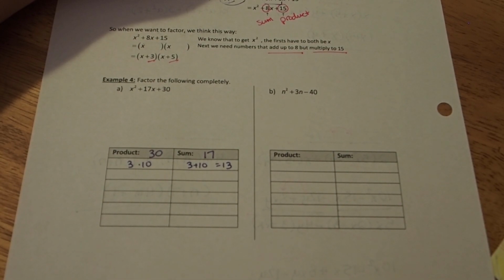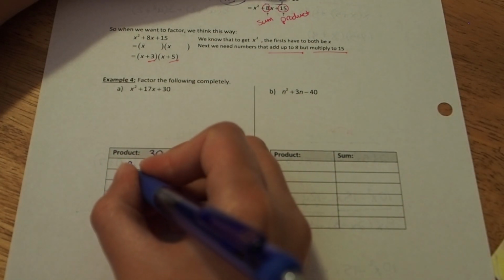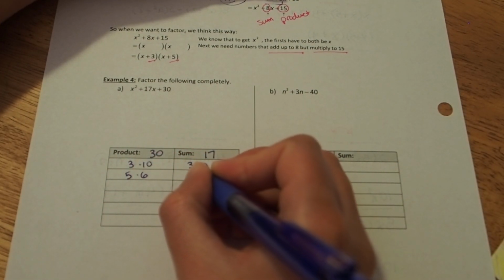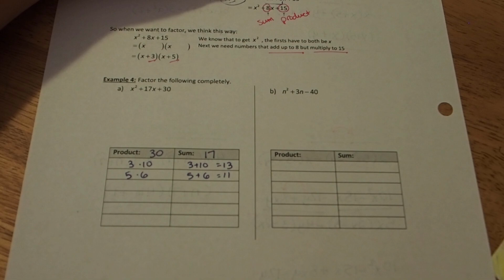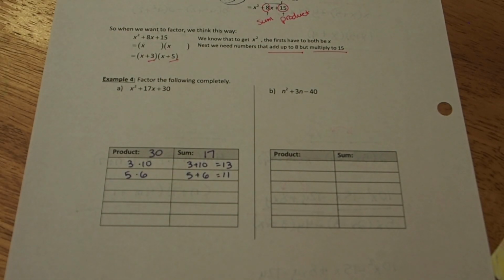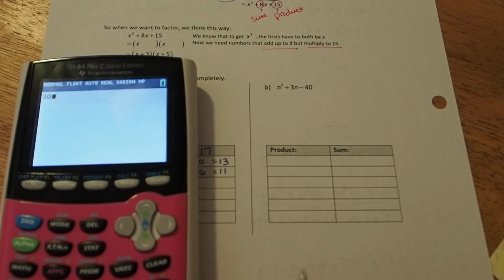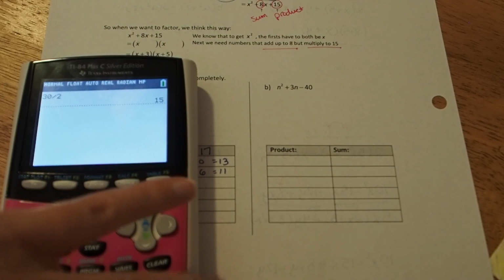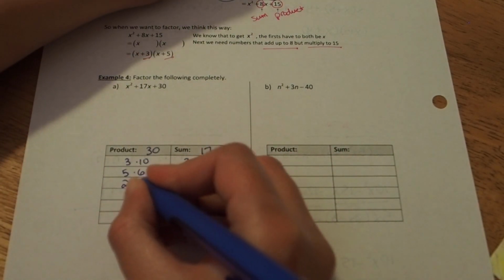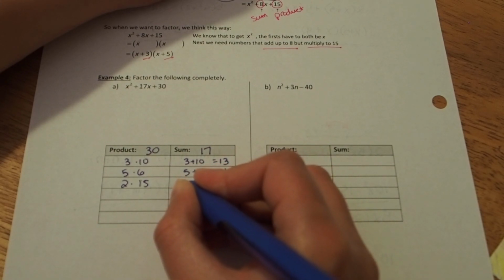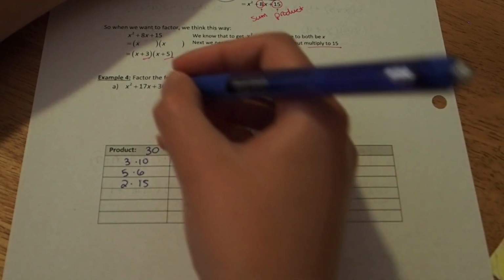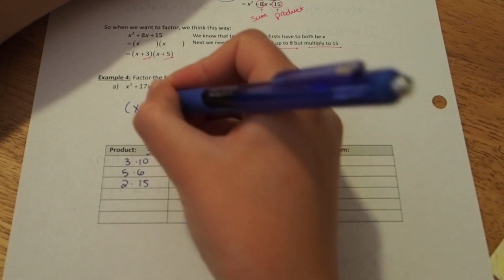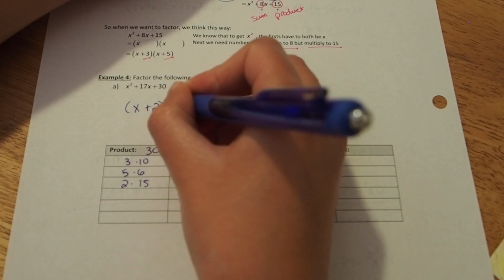The next thing that I might think of that multiplies to 30 is 5 times 6. 5 times 6 is 30. When I add them, 5 plus 6 is 11. So again, I haven't found it. I need to keep trying, dividing 30 by various numbers. You might not know all of the factors of 30 off the top of your head, but if you divide 30 by 2, you'll find that 2 times 15 is 30, so that's another pair. 2 times 15 is 30, and 2 plus 15 is 17, so that's the pair. When I factor this, both are positive, so it's x plus 2 and x plus 15.